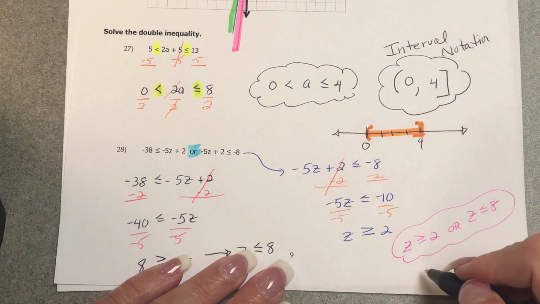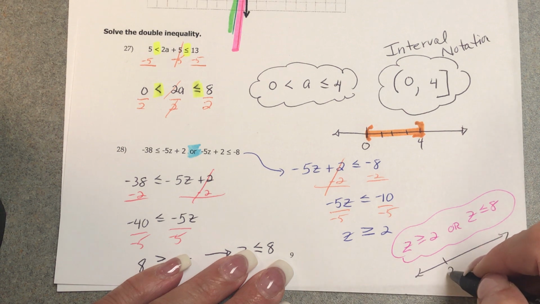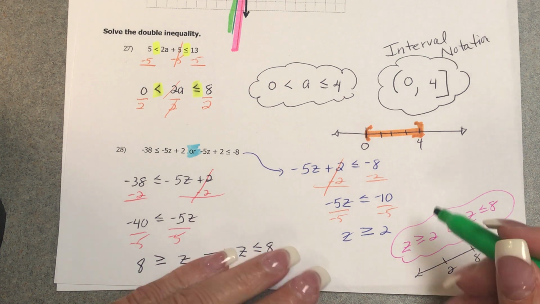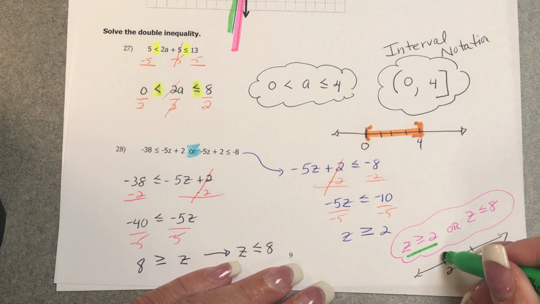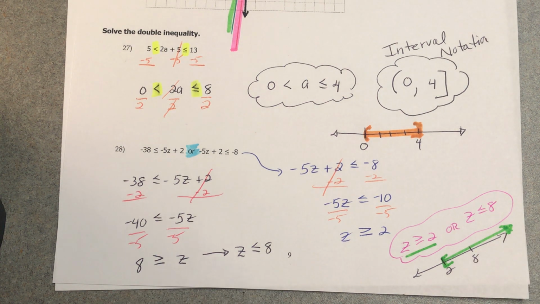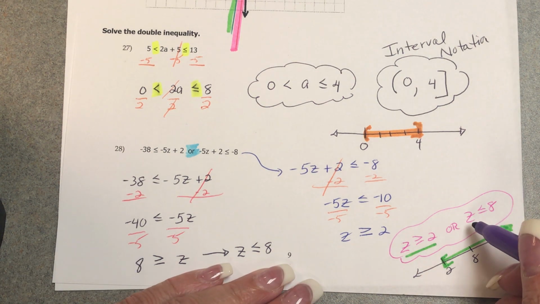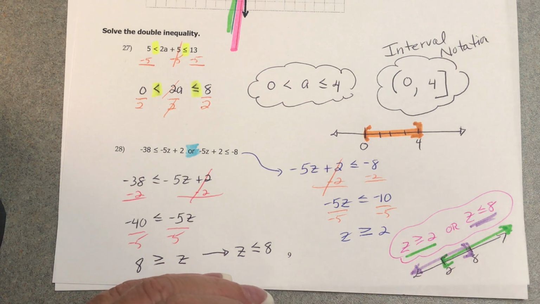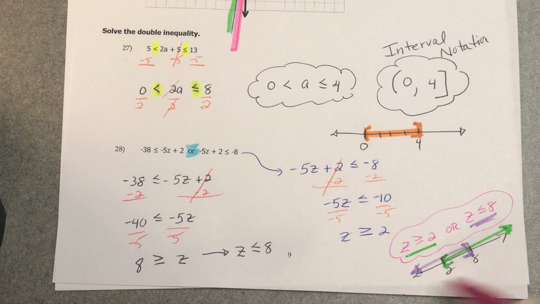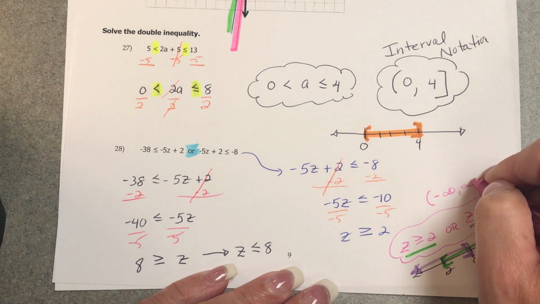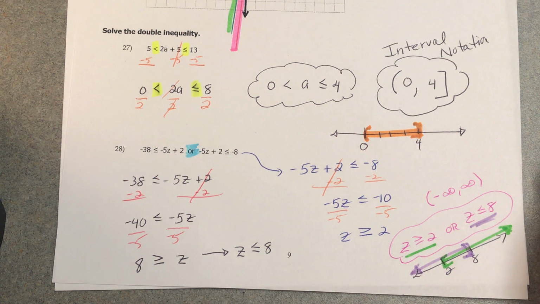However, if you look at that on a number line, here's 2, here's 8. If I am greater than or equal to 2, it would look like this. And if I am less than or equal to 8, it would look like this. So if it's one or the other, they overlap and keep going in opposite directions. So technically, it's negative infinity to positive infinity, the whole thing.